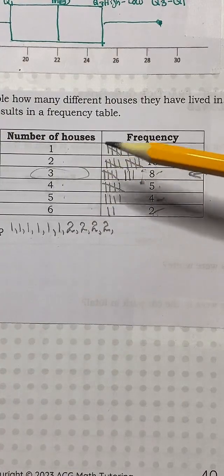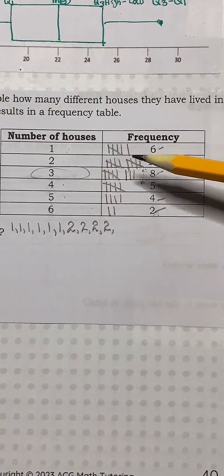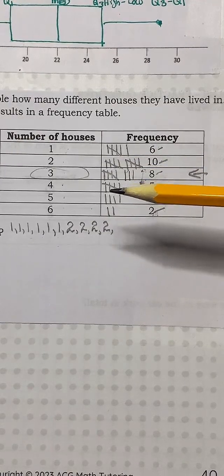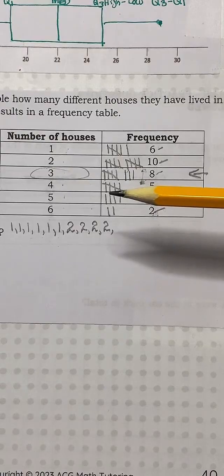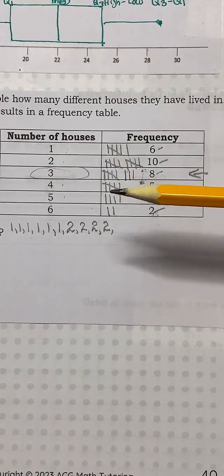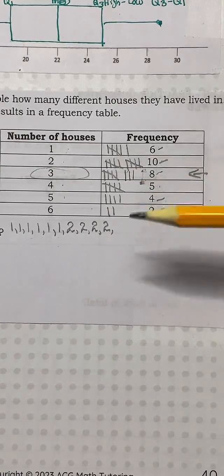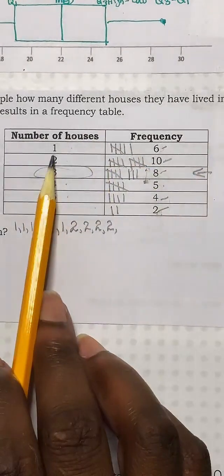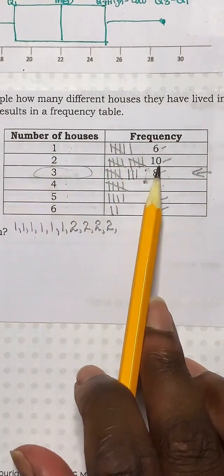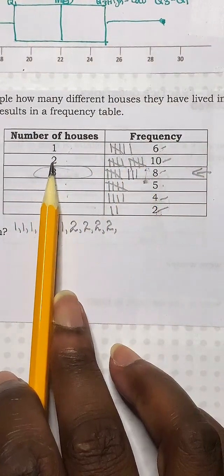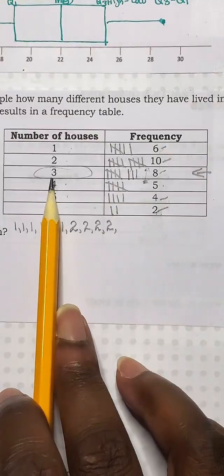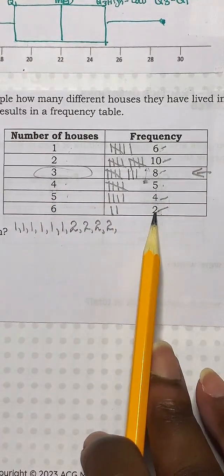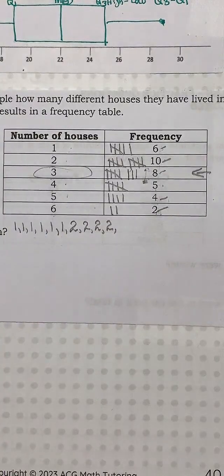Top of line 3. Oh, we're in the position. Yes. Okay. Oh, you were talking about the frequency numbers? No, not the frequency numbers. The frequency is telling you how many times you're writing ones, how many times you're writing twos, how many times you're writing threes, how many times you're writing fours, how many times you're writing fives, and how many times you're writing sixes.